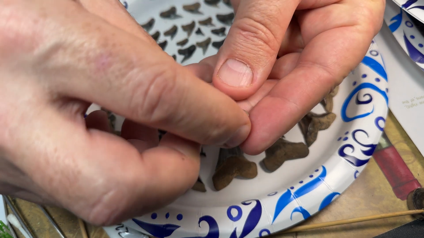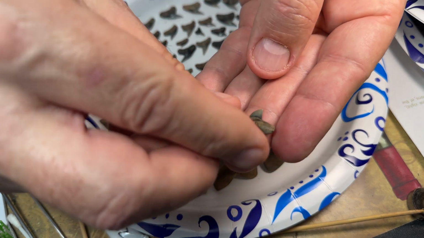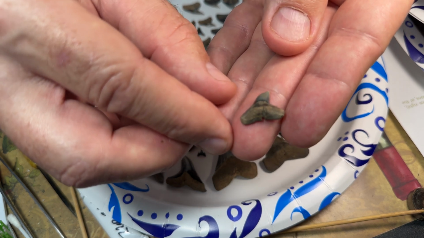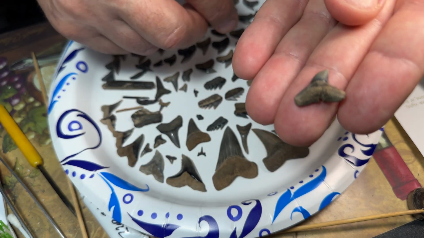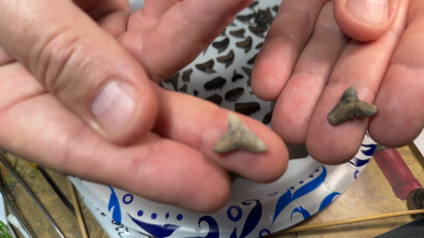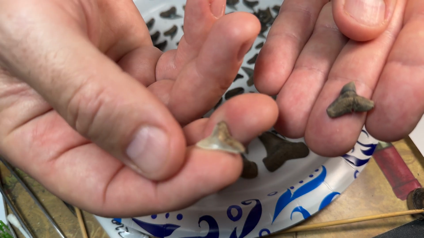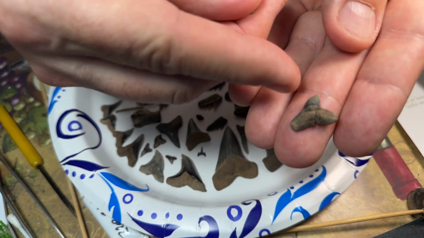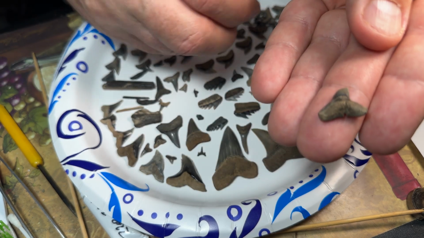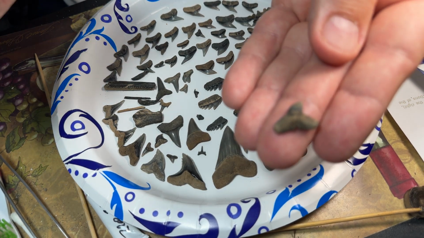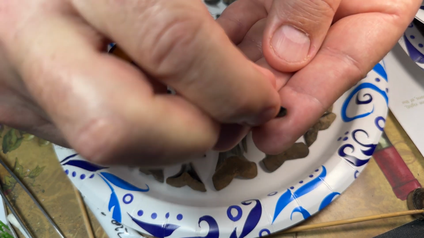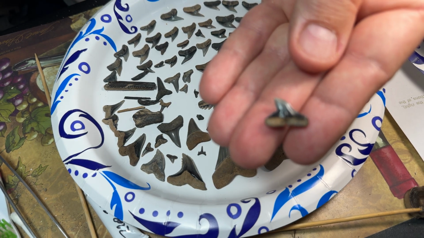Here's a really nice example of a hammerhead shark tooth. One of the things that makes it easier to determine these from some of the more common carcharinids like this one here: this tooth has serrations, fine serrations on it, whereas this species of shark, there's no serrations on the blade, and this one has a fairly deep nutrient groove right here in the middle of the root. It's a nice complete example of a hammerhead.